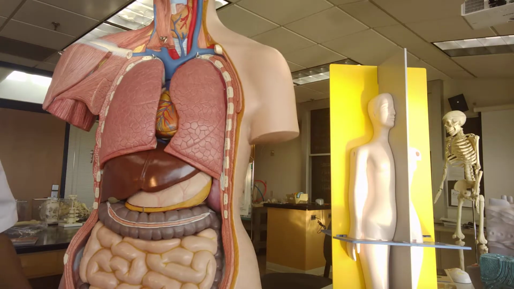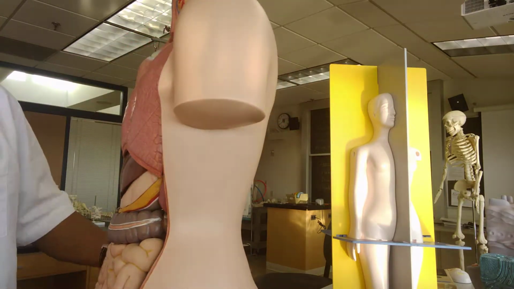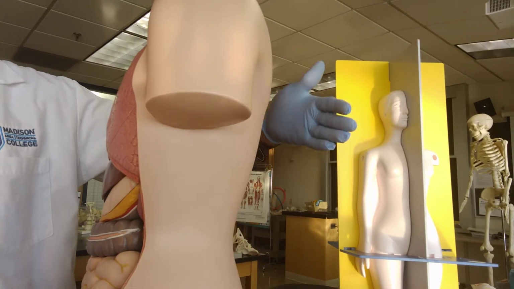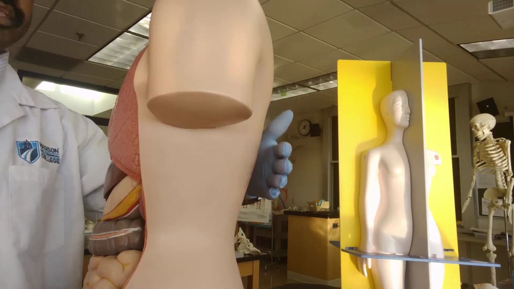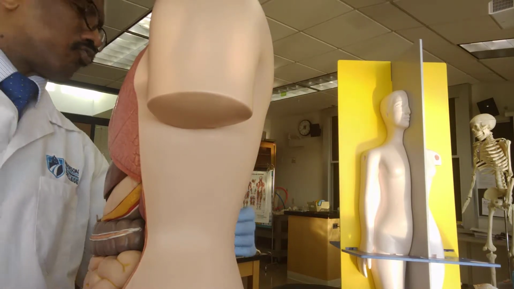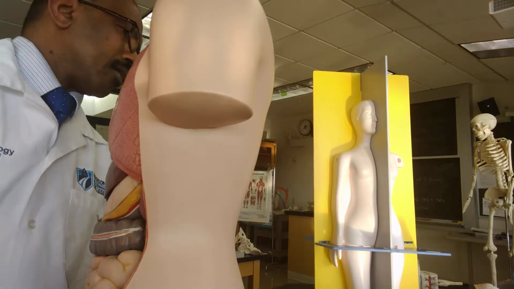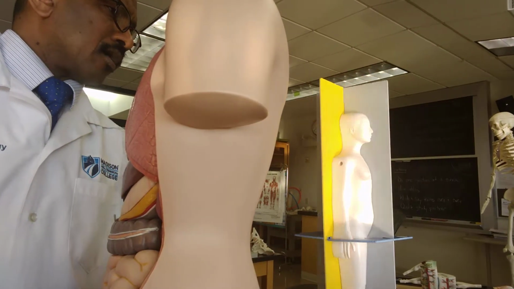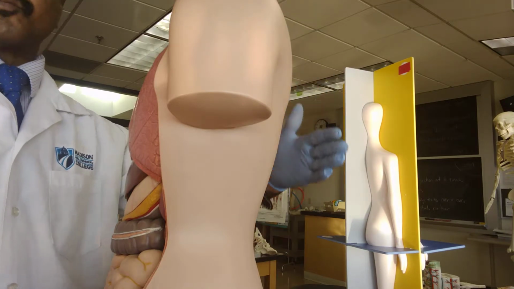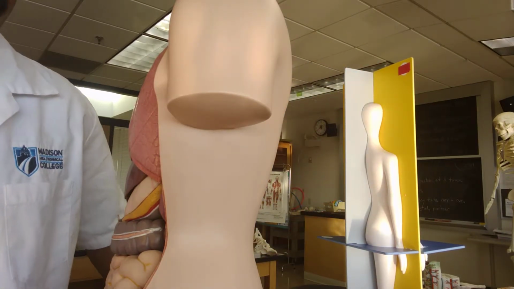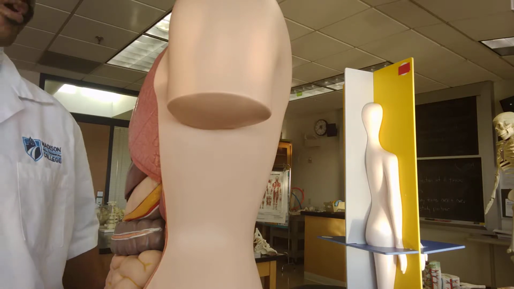On the other hand, if I turn it this way, you're going to find out there is another location here, and that is in the back of the body, and we can refer to this one as posterior or dorsal, or the back of the body. Just likewise here, this location in the back of the body, we can call it dorsal or posterior or the back.